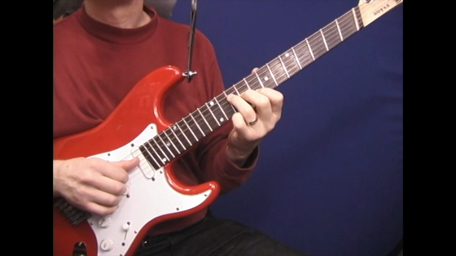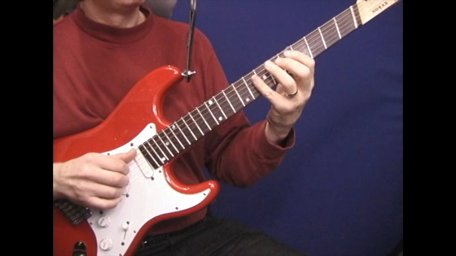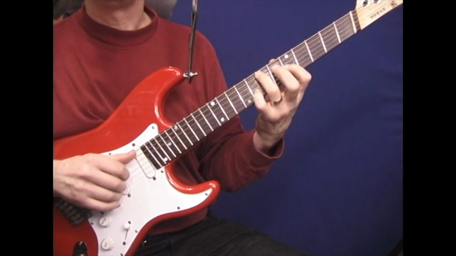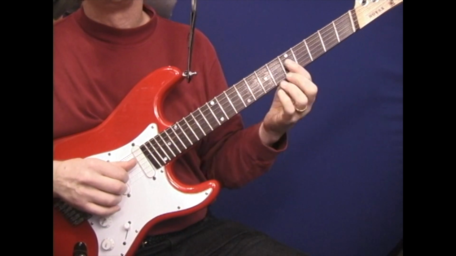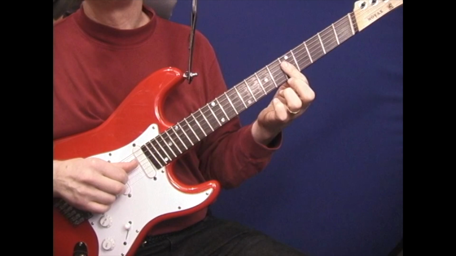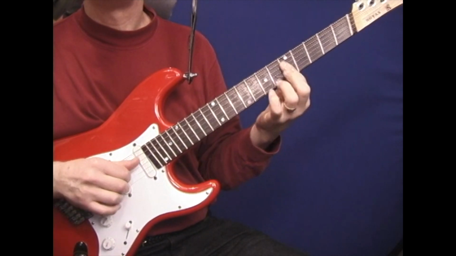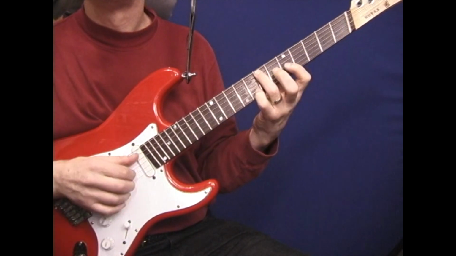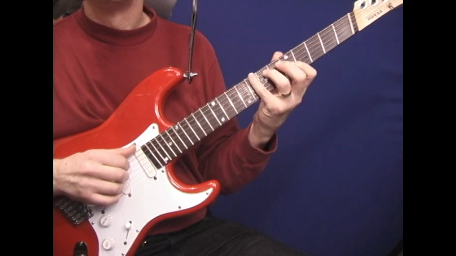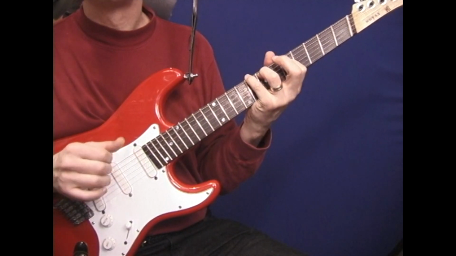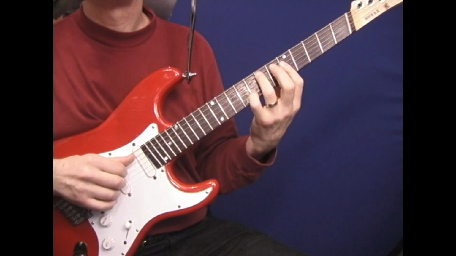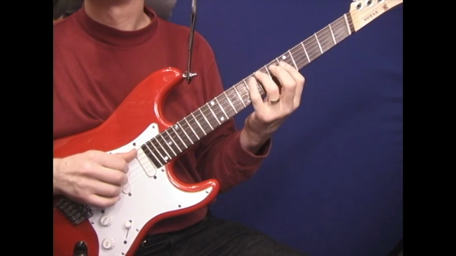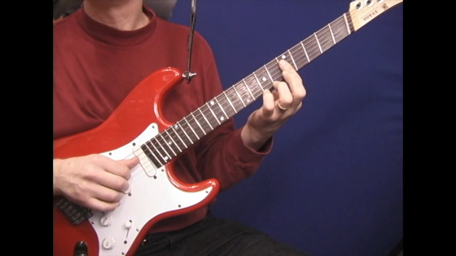So we have root position with root in the bass, first inversion with the third in the bass. This is 3 of C, E in the bass. And second inversion with the fifth in the bass. G is in the bass here, so it's second inversion. E is in the bass, so what inversion is that? First inversion. Root is in the bass, C, so what is that? Root position. Root position, first inversion, second inversion. First inversion, third in the bass, second inversion, fifth in the bass.